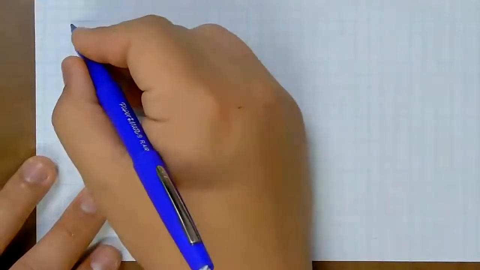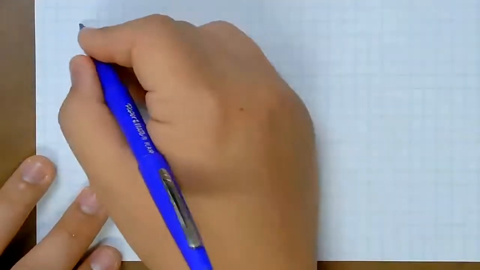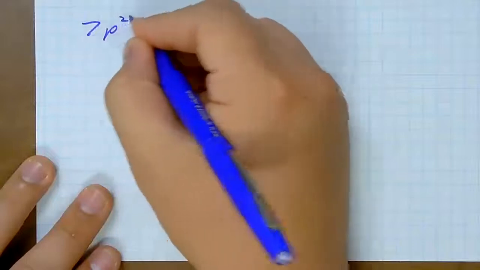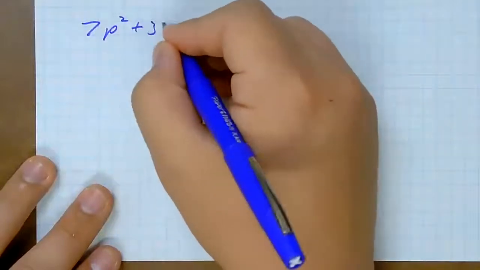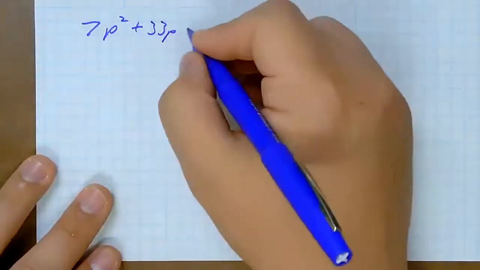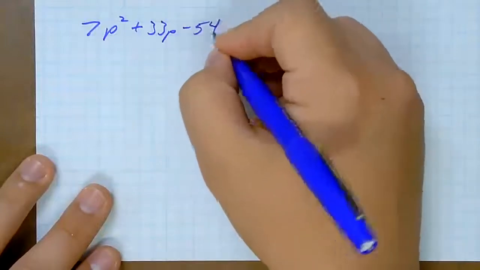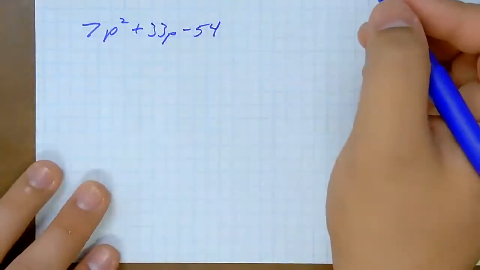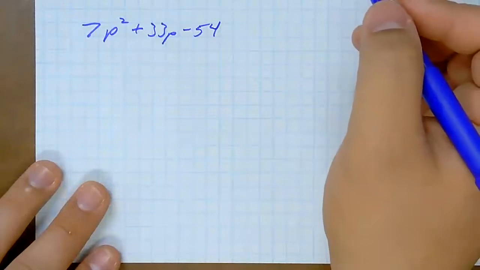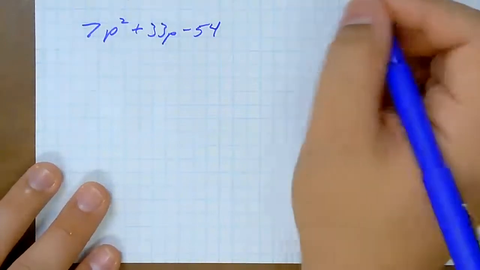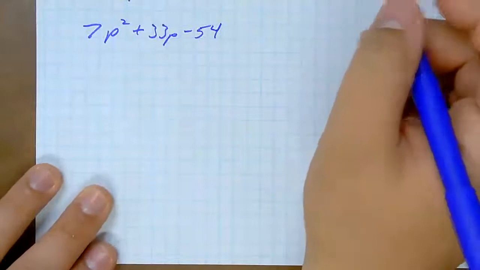Let's take a look at an example. Here we're going to have 7p squared plus 33p minus 54. So is there a GCF? In this case, no. Okay, no GCF.